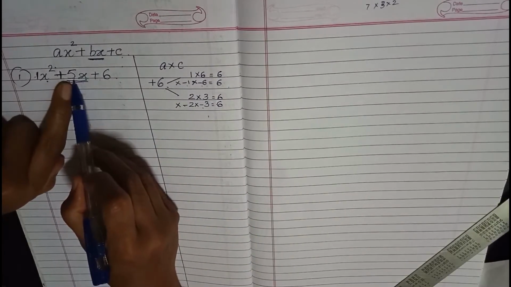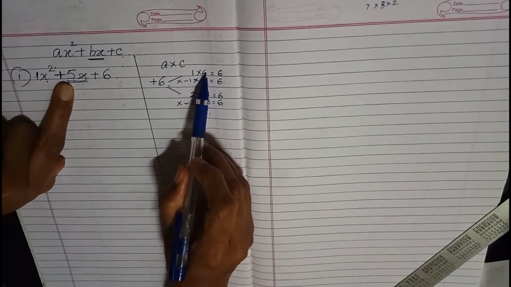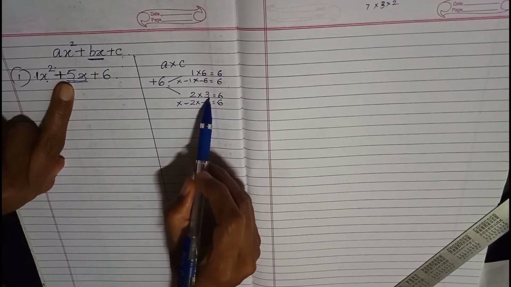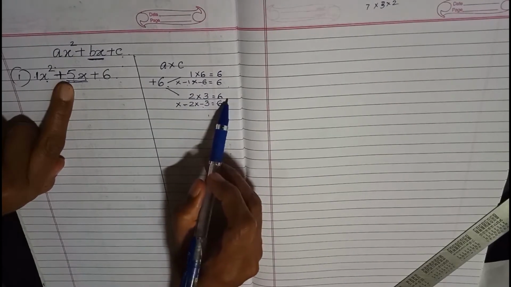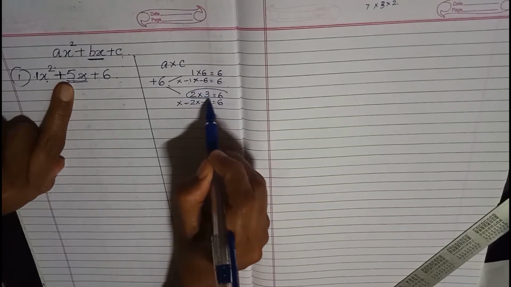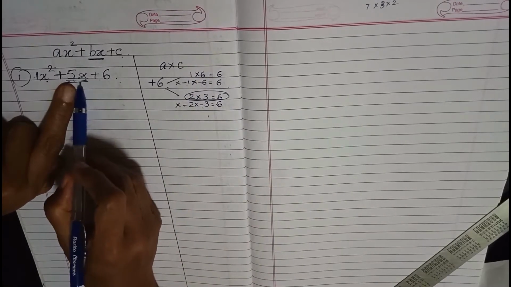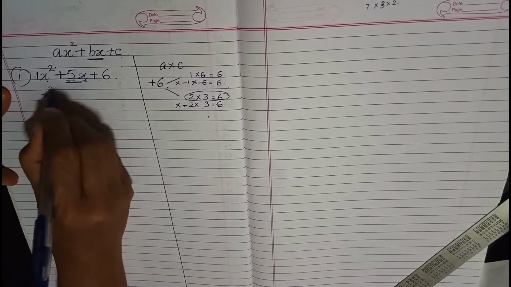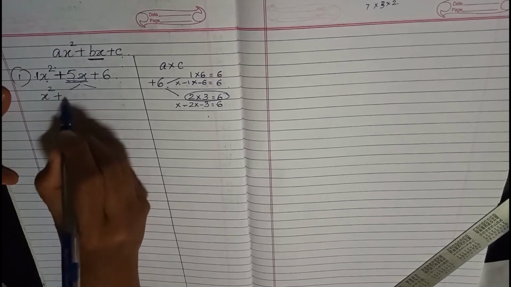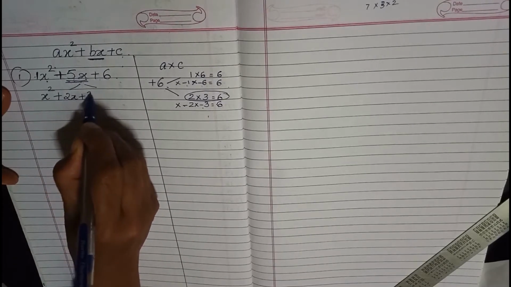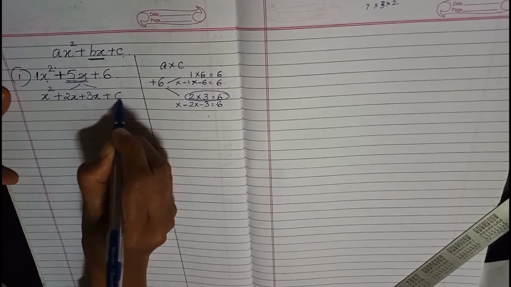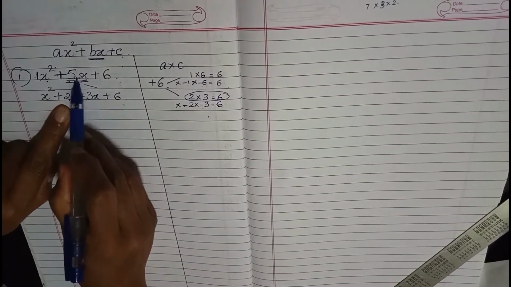Now I want 5 as an addition. You can see 1 plus 6 is 7, but 2 plus 3 is 5. So this is the number pair that I will be selecting to split this middle term. So what I get is x square, and this 5x I write as 2x plus 3x plus 6. So you can see 2 plus 3 is 5.